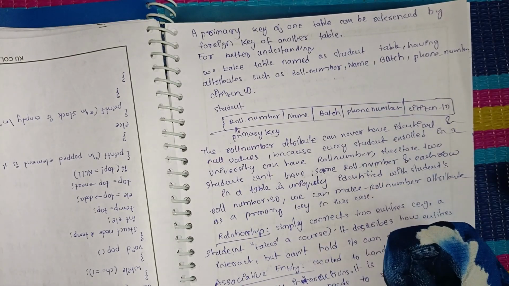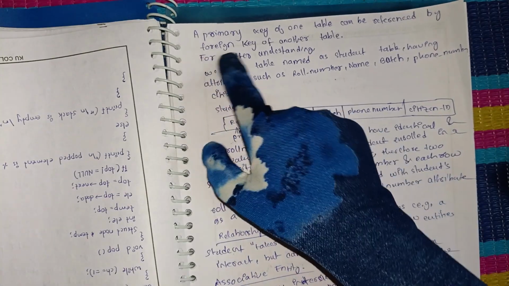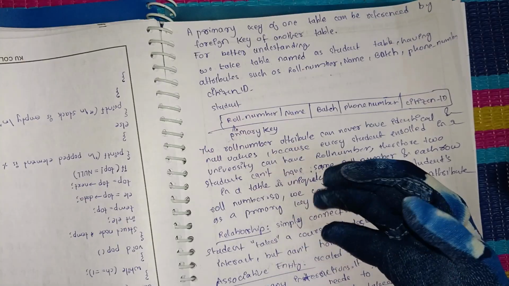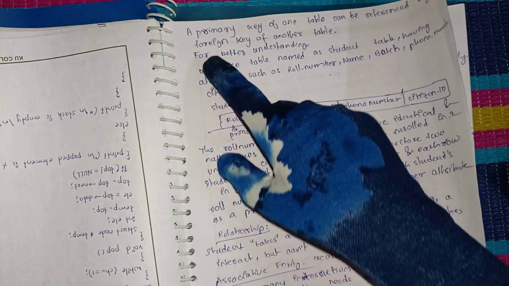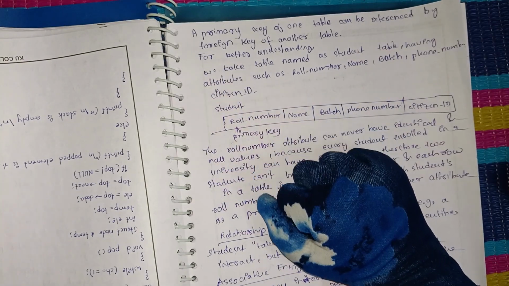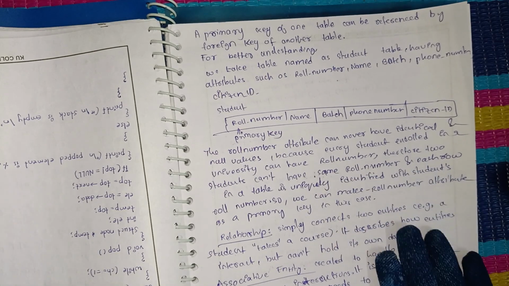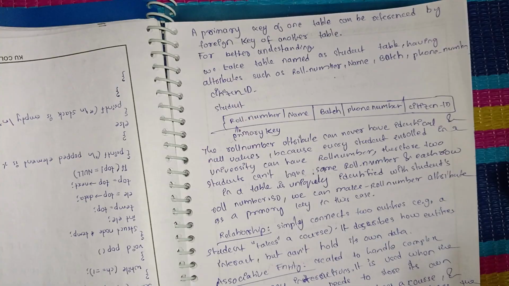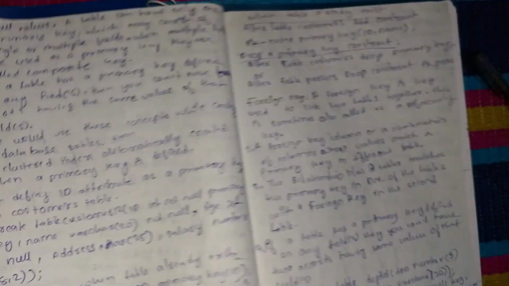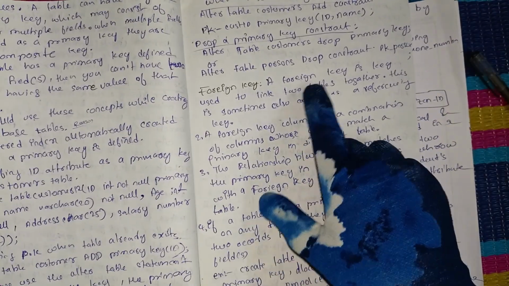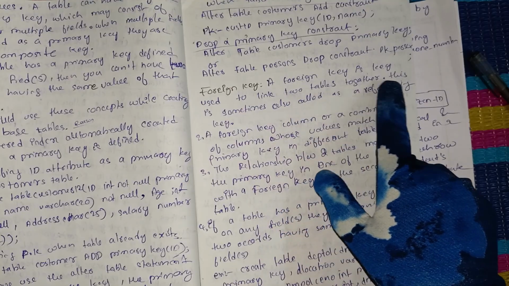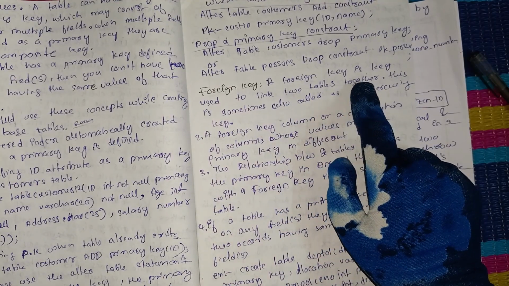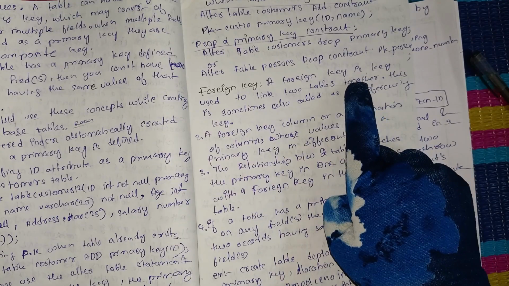Okay, but a foreign key column can contain redundant data also, it can repeat its values. Okay, and then we will go to what is a foreign key. A foreign key is a key used to link two tables together, as we have seen in the department and employee table example.